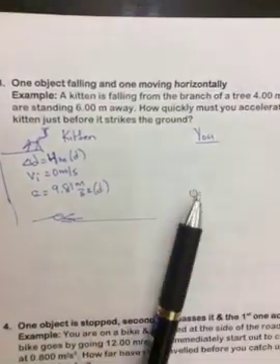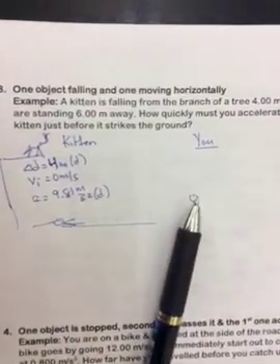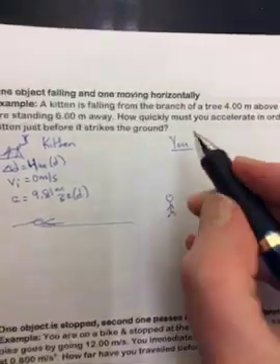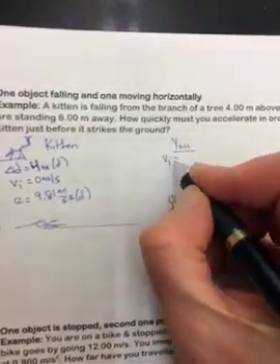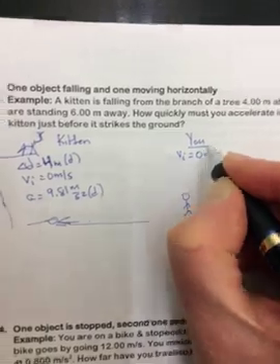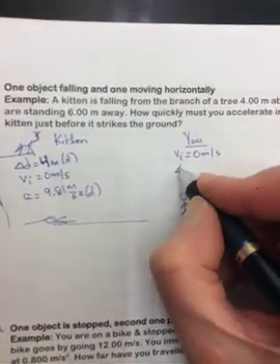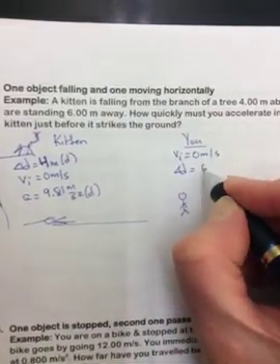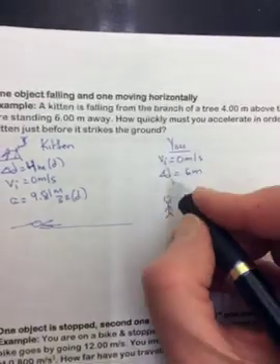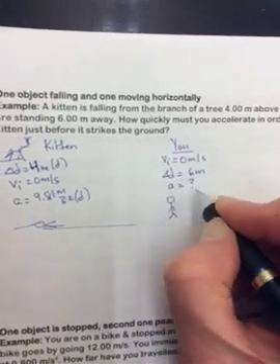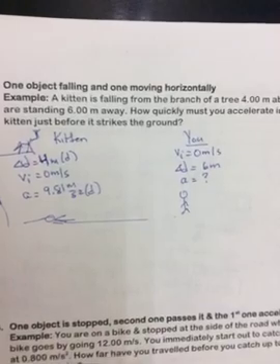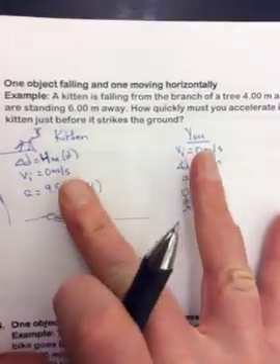Also down. Excuse me, I have a tickle. You're standing, which means your VI is 0. And you're standing 6 meters away, which means your delta D is 6 meters. How quickly must you accelerate? We're looking for the A. And what is it that joins these two?